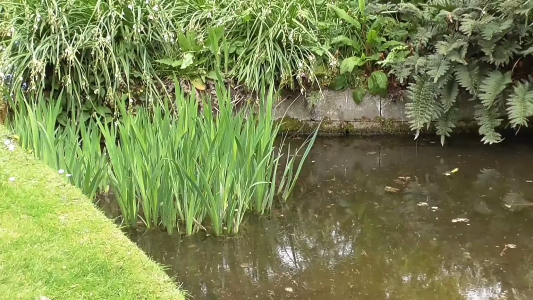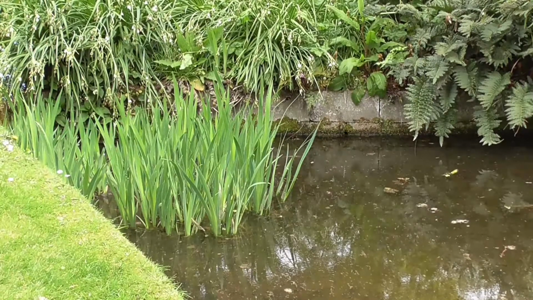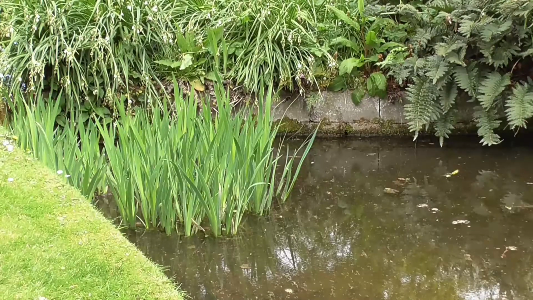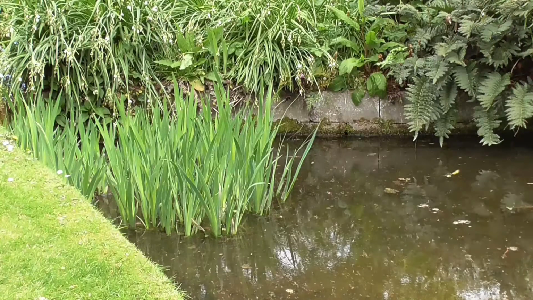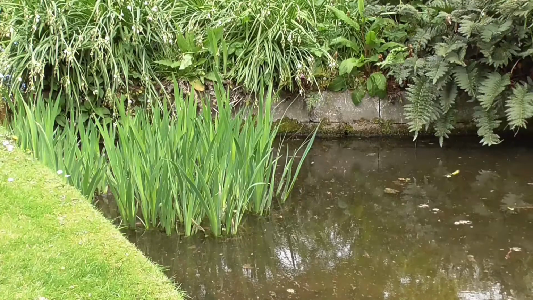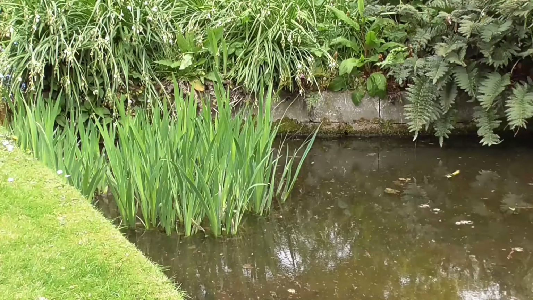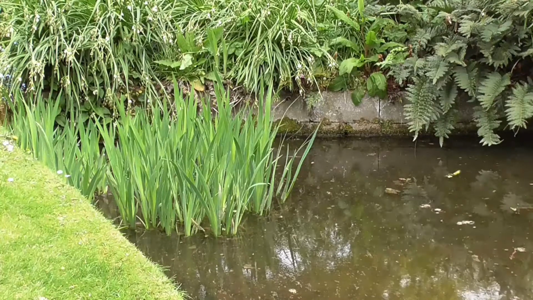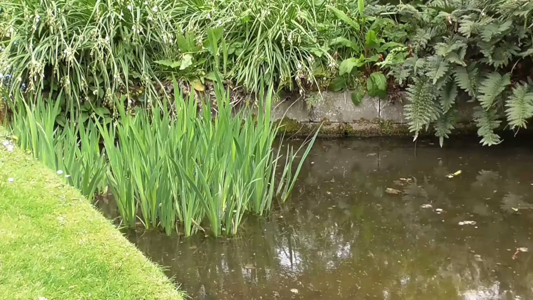The next type of planting around the pond that we would like to have a look at and discuss is the marginal plant areas. And these are the areas around the very margins of the pond where it's shallow. You do have water over the plant roots on a permanent basis, but they're not planted in really deep water situations.